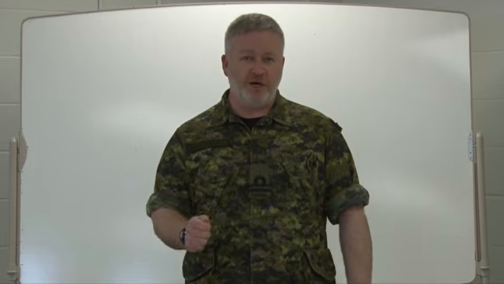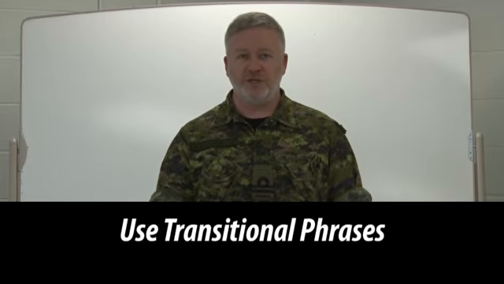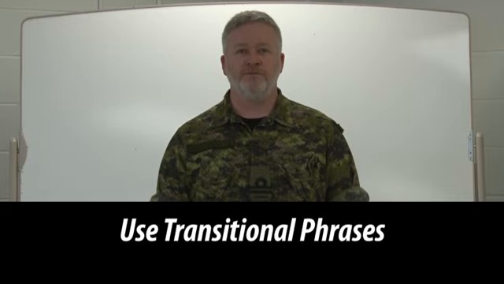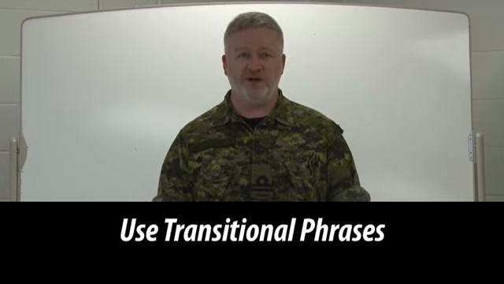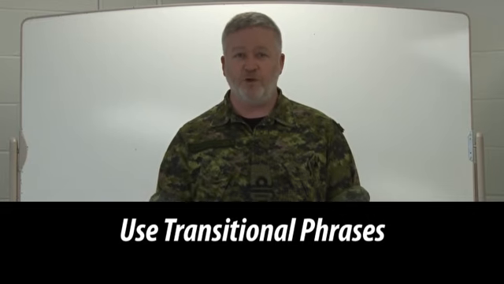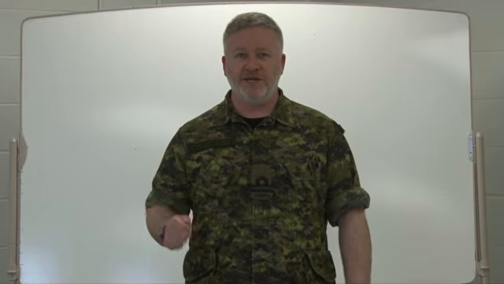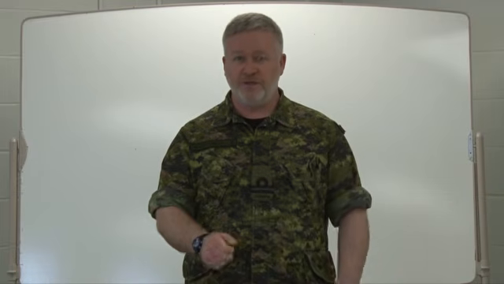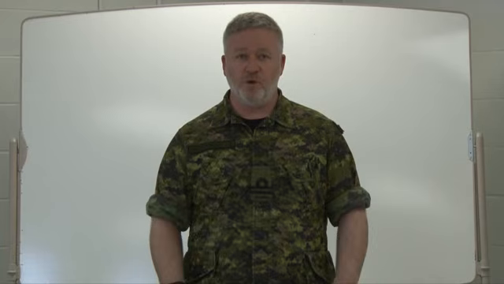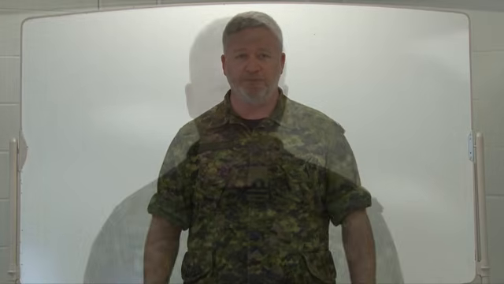So what's required in order to do this smooth transition is the integration of transitional phrases. Transitional phrases are very simply words or phrases that connect or bridge similar content or similar statements.